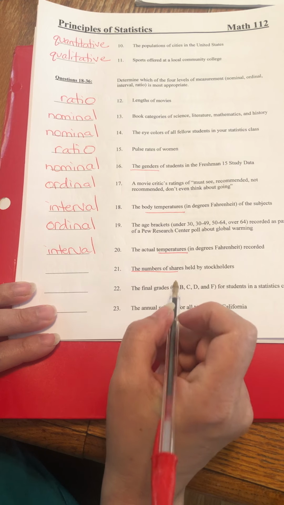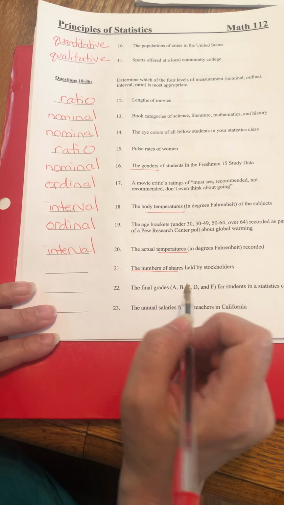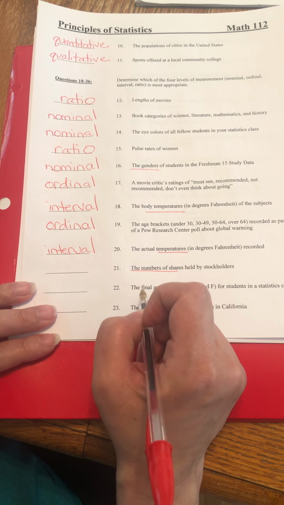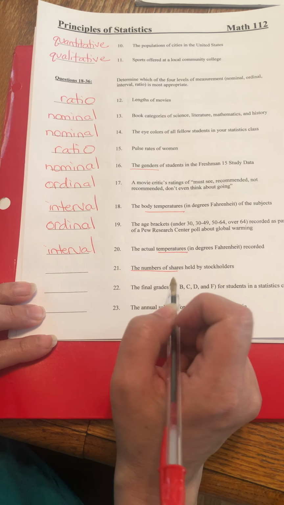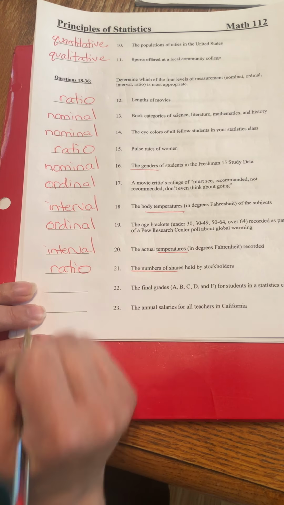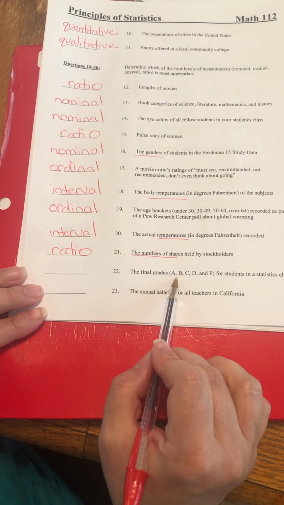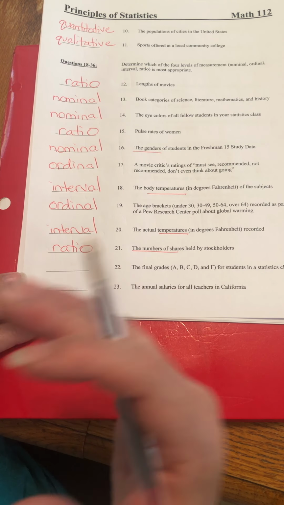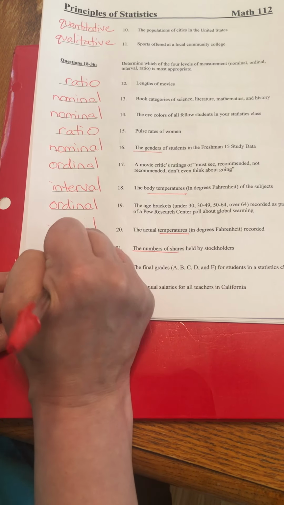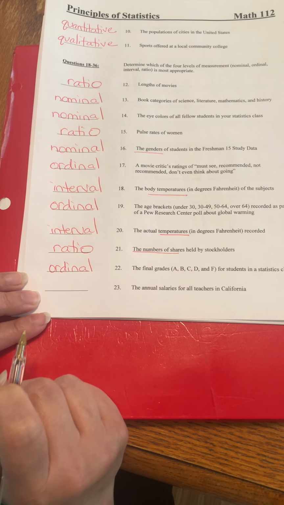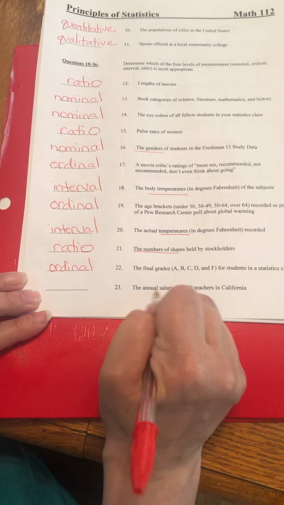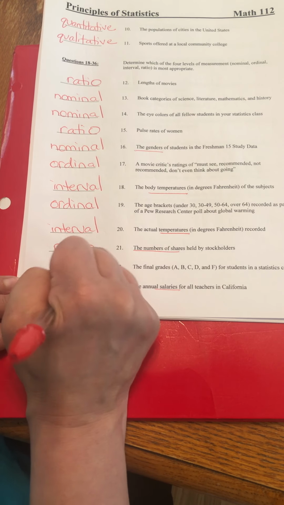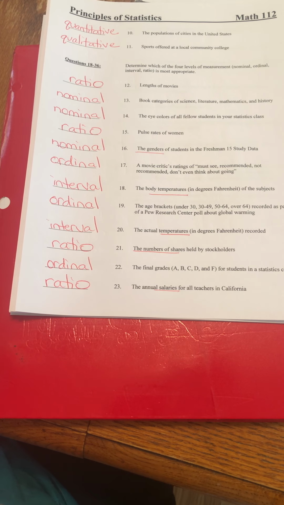The number of shares held. How many shares do I hold in a certain company? It's a number. Numbers either have to be interval or ratio, but since it's not temperature or years, it's got to be ratio. The final grades A, B, C, D, and F. I'm putting your grades in order. This is ordinal. You're being ranked by your grade. An annual salary, how much money you make, is a number, but it's not a temperature or a year. So therefore, it is a ratio.